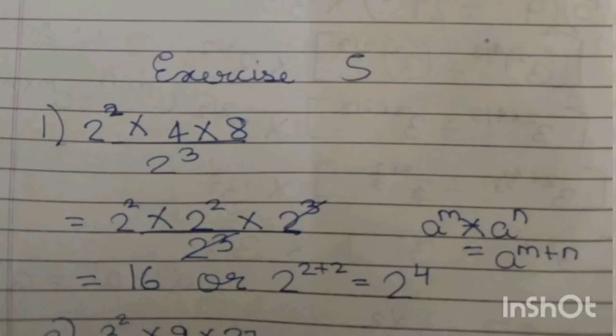So we can rewrite it as 2 to the power 2 multiplied by 2 to the power 2 multiplied by 2 to the power 3 divided by 2 to the power 3. Now all the bases are same, right? Now 2 to the power 3 is in the numerator also and the denominator also. So when the same number is in the numerator and denominator, we can cancel it. So 2 to the power 3 and 2 to the power 3 will be cancelled. So what is remaining is 2 to the power 2 multiplied by 2 to the power 2.